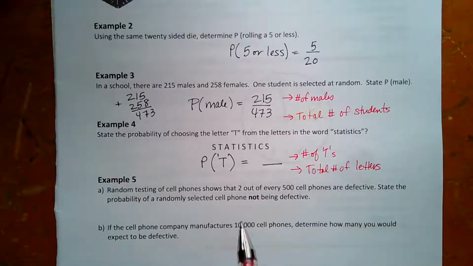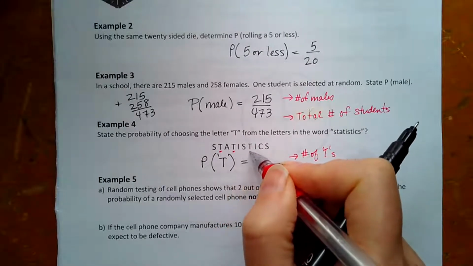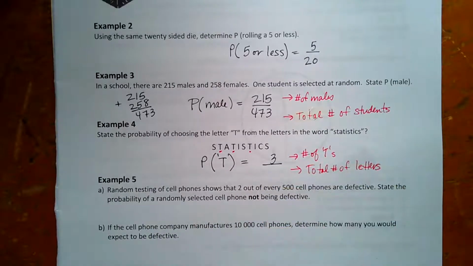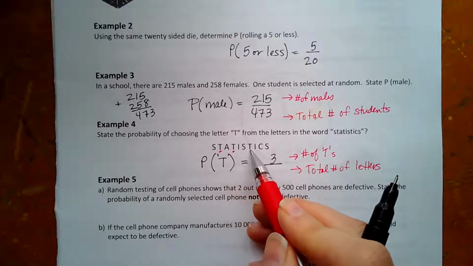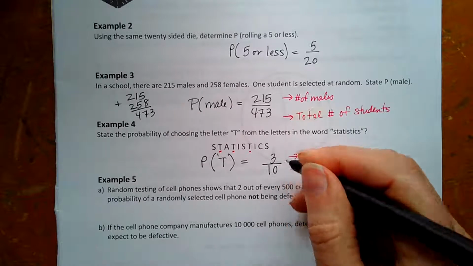All right, so how many T's are there? There's 1, 2, 3. So there's 3. And the number of letters in total in this word: 1, 2, 3, 4, 5, 6, 7, 8, 9, 10. 3 out of 10. 3 out of 10 letters are T's.